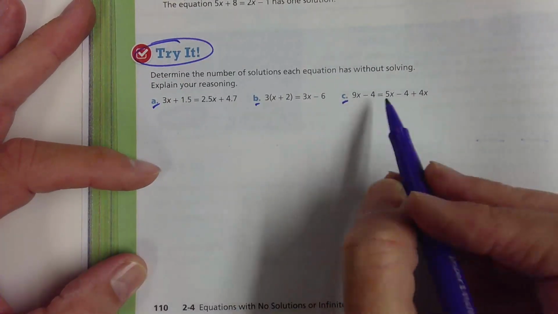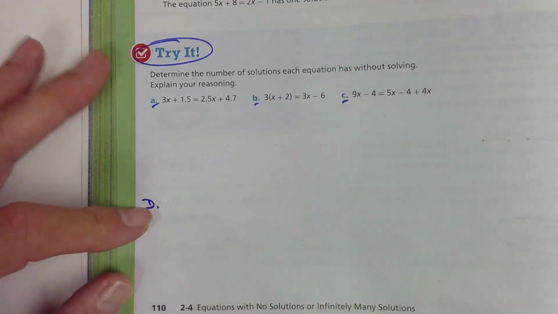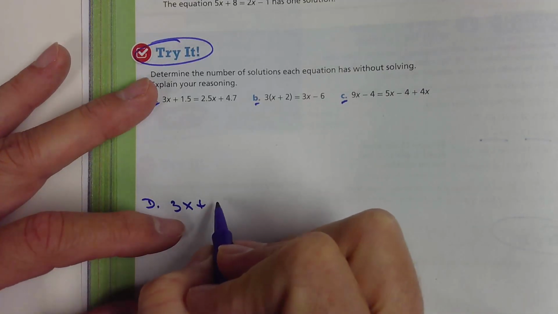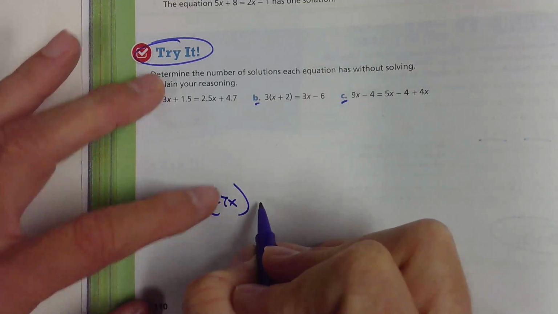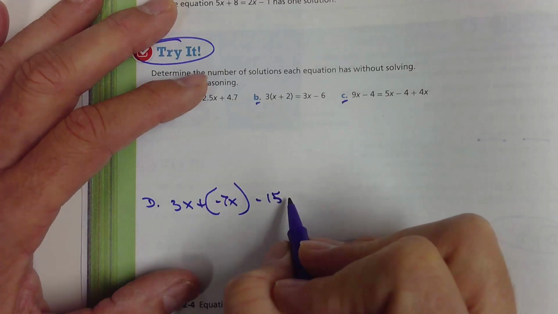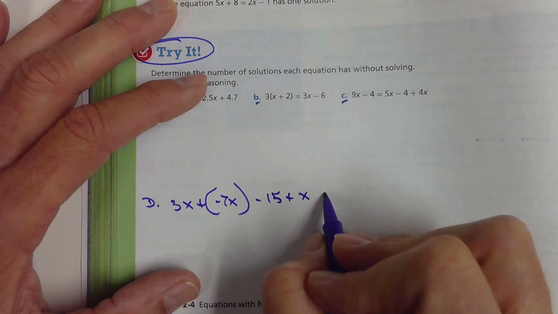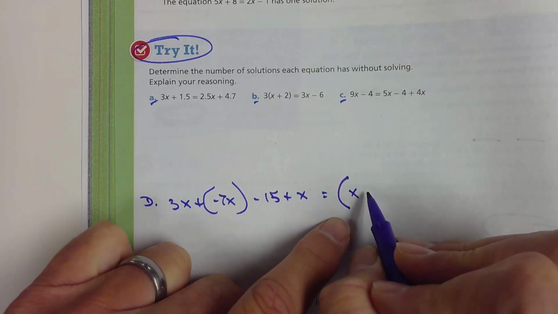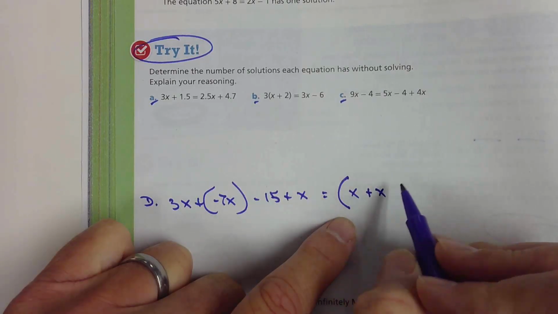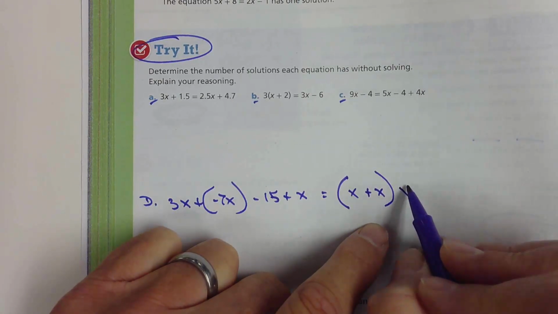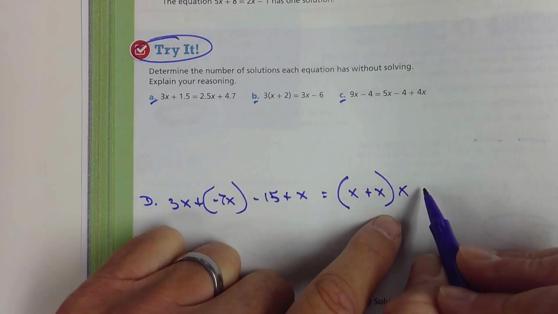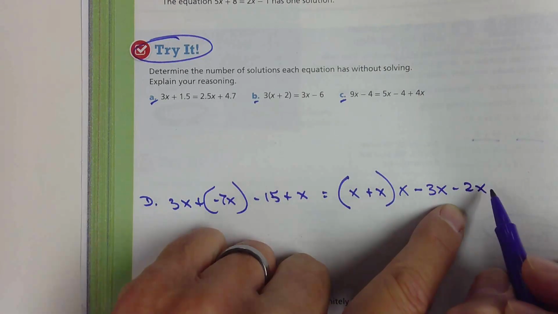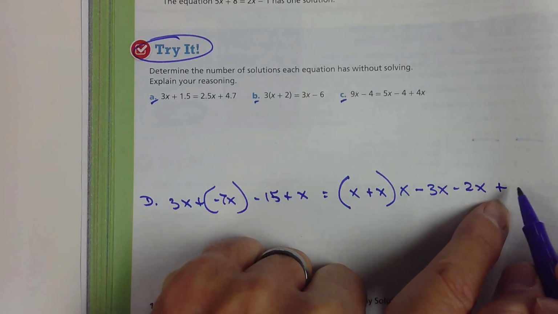So here's one. We'll call this A, B, C. We'll call this D, Mr. Holmes. You get to do this one. So 3x plus a negative 7x minus 15 plus x equals, I'm going to do x plus x times x, minus 3x minus 2x plus 10.